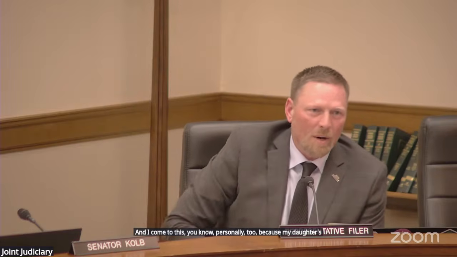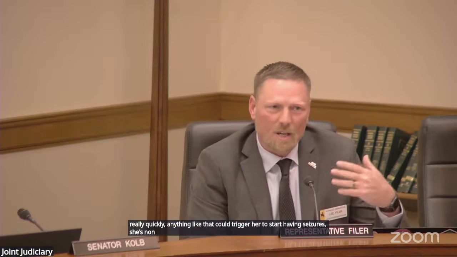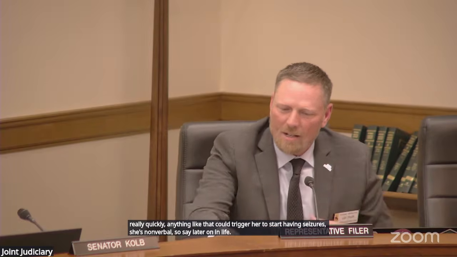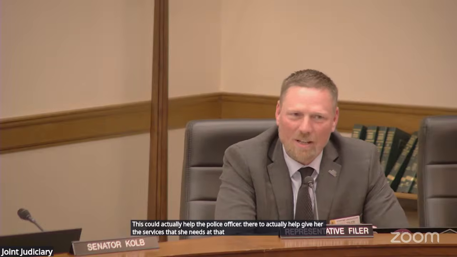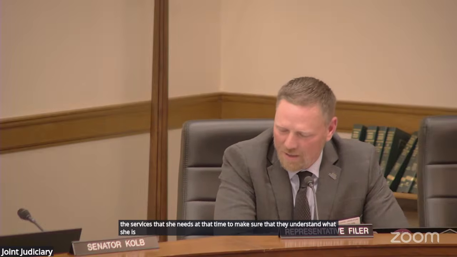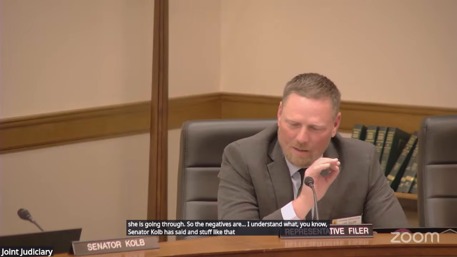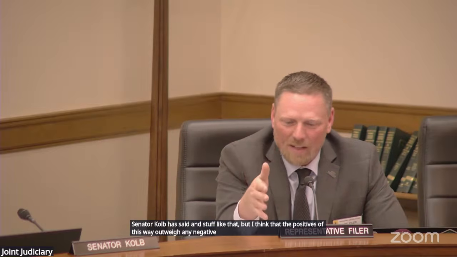And I come to this personally too, because my daughter's one of those. The right noise, the right light, if you have to stop really quickly, anything like that could trigger her, start having seizures. She's nonverbal. So say later on in life, this could actually help the police officer give her the services that she needs at that time, to make sure that they understand what she is going through. So I understand what Senator Kolb has said, but I think the positives of this way outweigh any negative. And I think that's what we need to look at also.